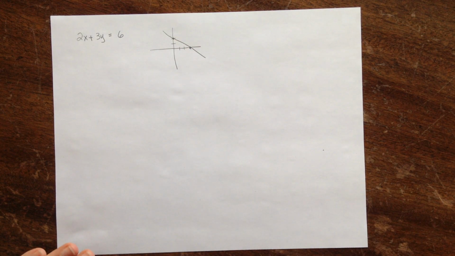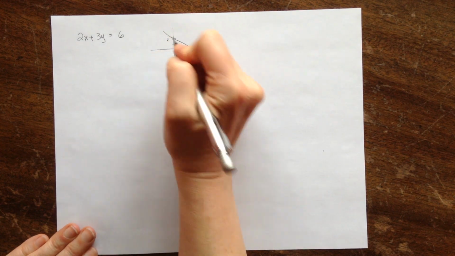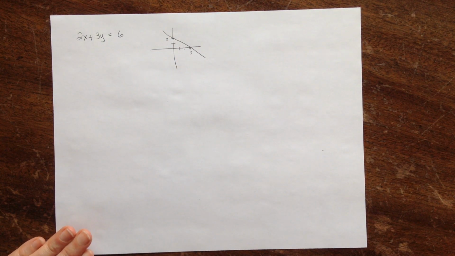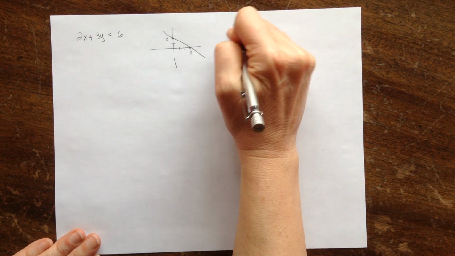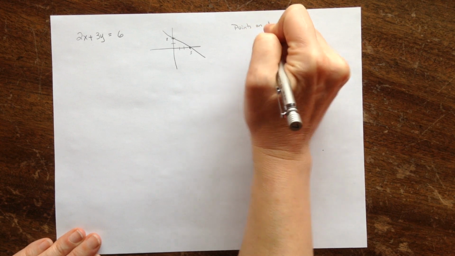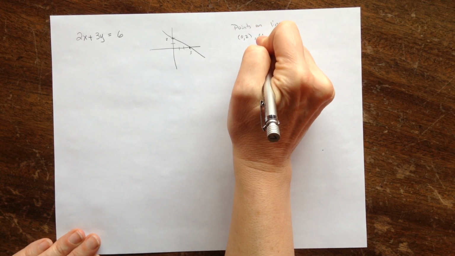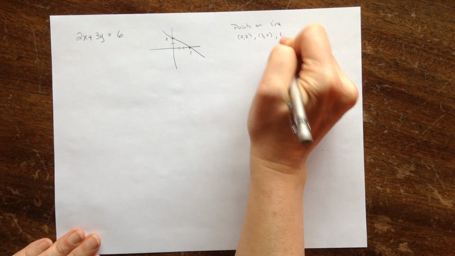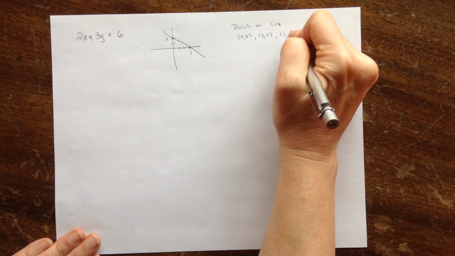That's the best I can do. So here's a graph of this line, assuming we're graphing in 2 dimensions. And we can find some points on the line. We already found (0, 2) and (3, 0), and we could also find, say, x equals 1. If you plug in 1, you're going to get 4/3 there.